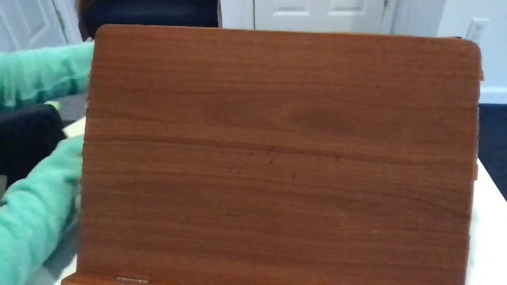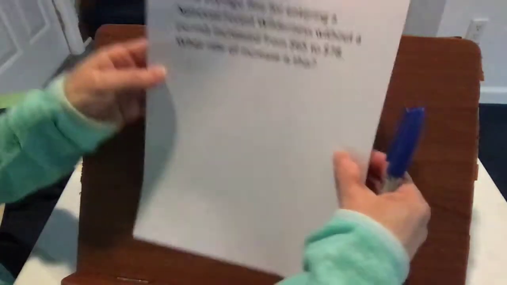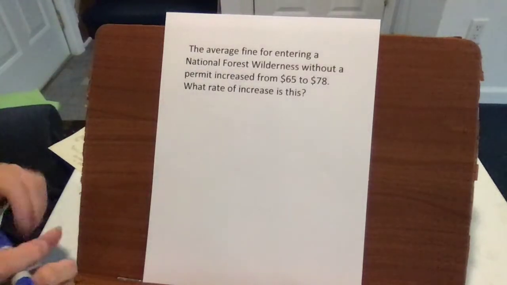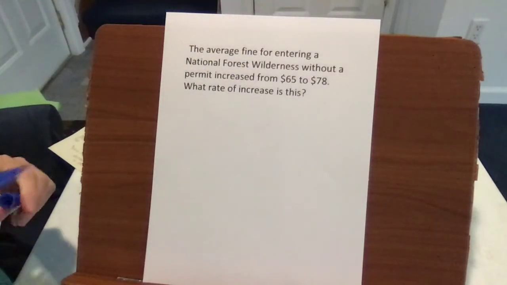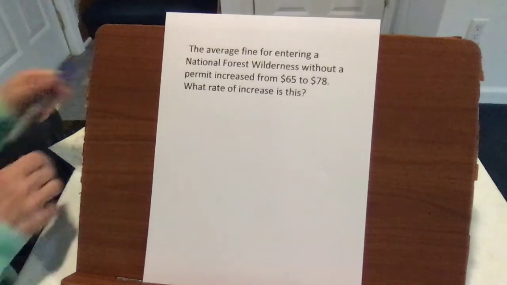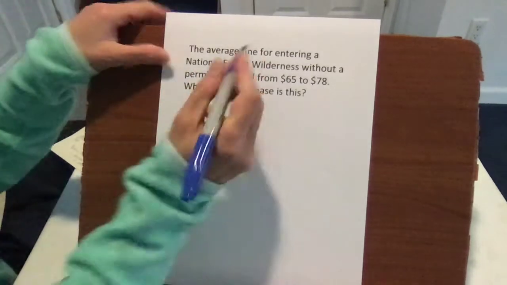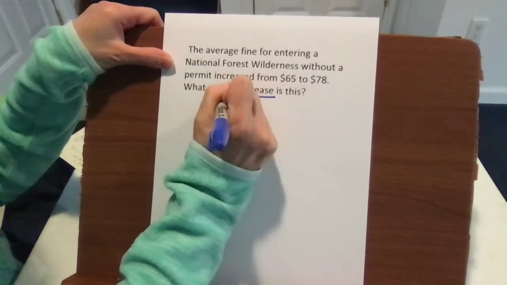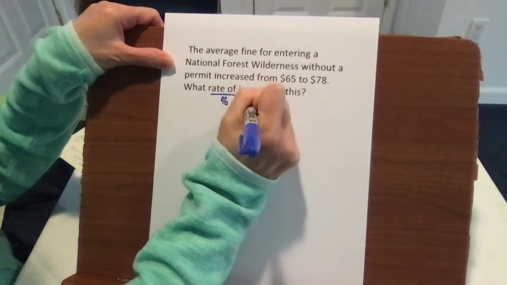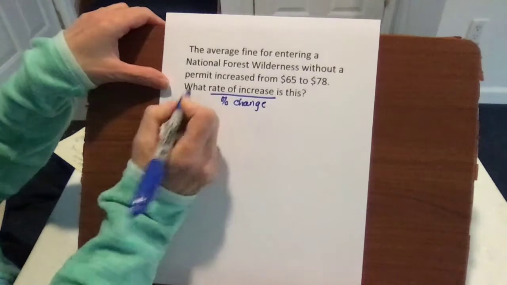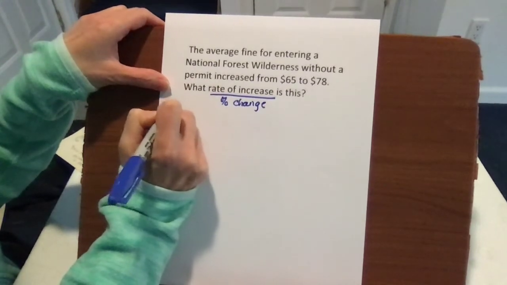All right, let's try another problem. The average fine for entering a national forest wilderness without a permit increased from $65 to $78. What rate of increase is this? All right, so again, rate of increase, it's a percent change. So our high number is $78.